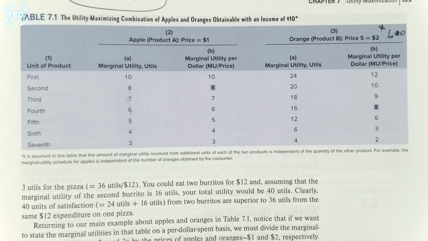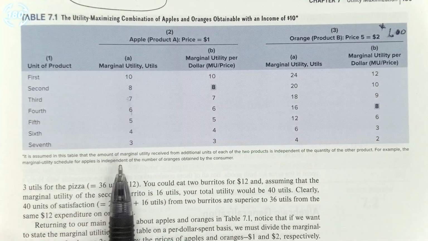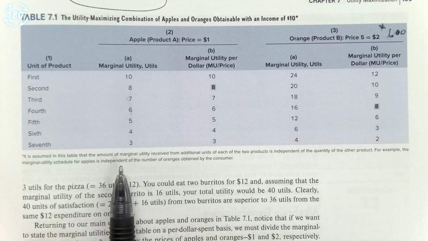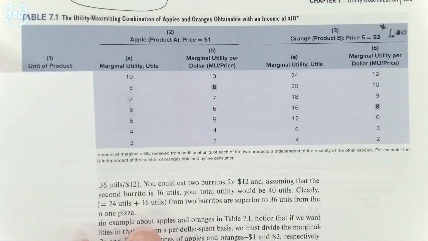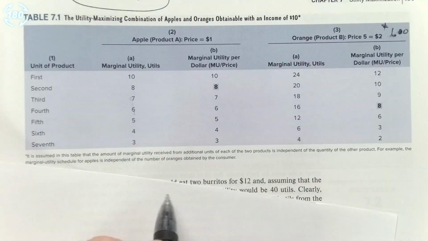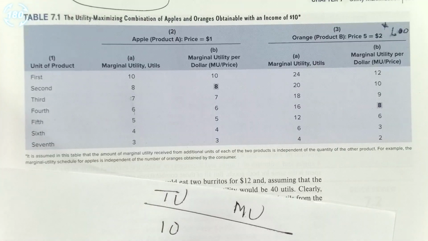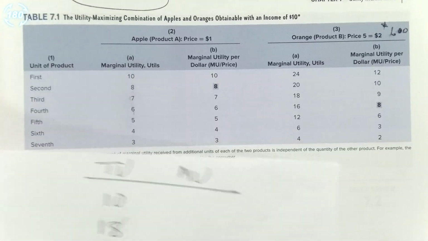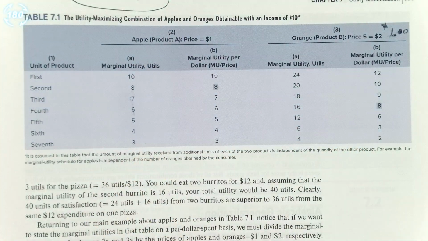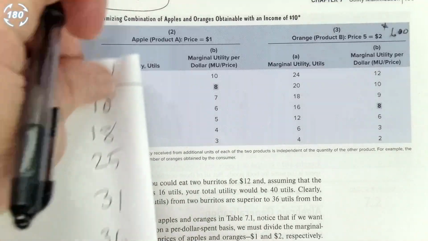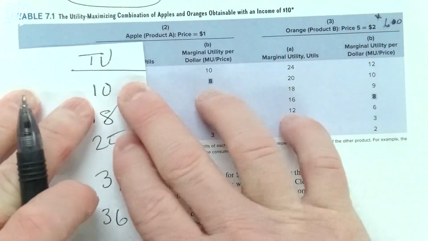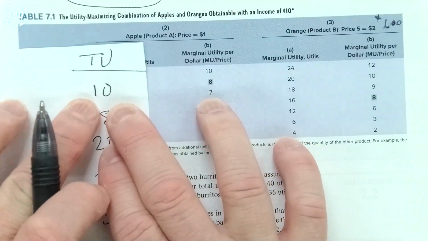Now, in some of the problems I put up for you, I didn't give you marginal utility. I gave you total utility. You can, of course, get marginal utility from total utility. Let me show you what I mean, in case you're a little rusty. What if instead of these numbers, I gave you these numbers? The total utility for the first apple is 10.